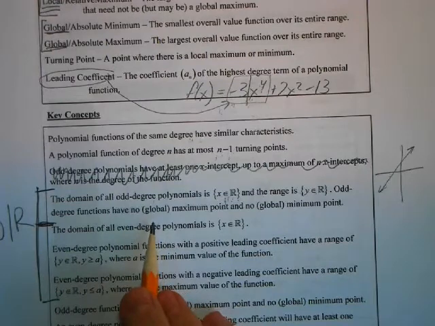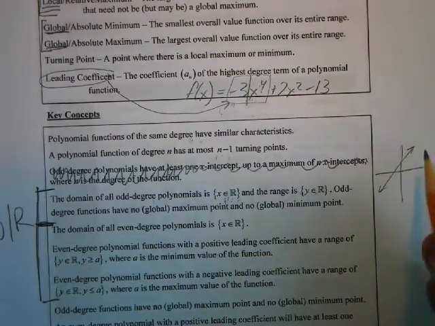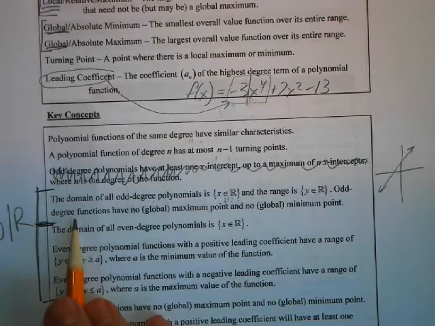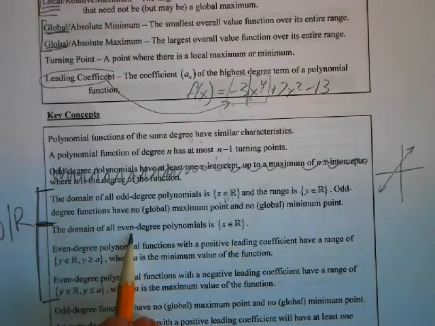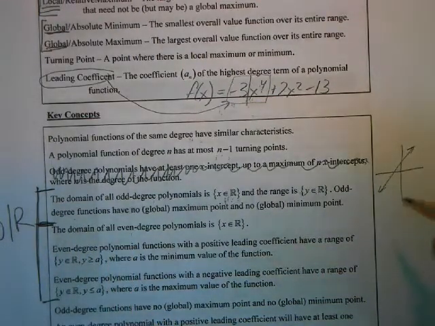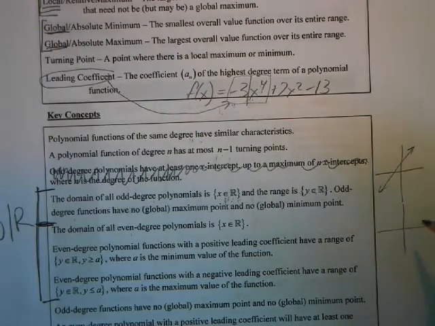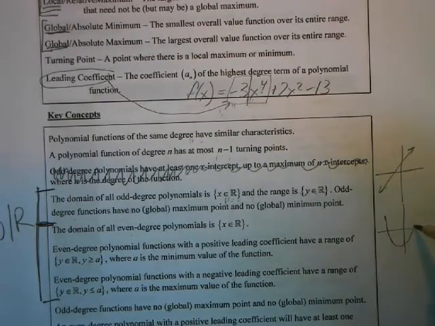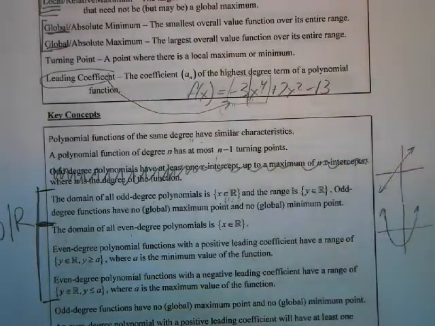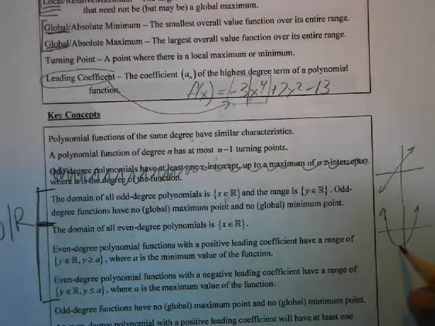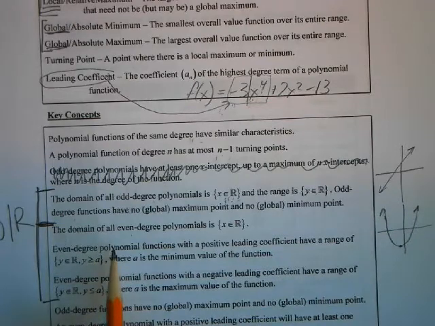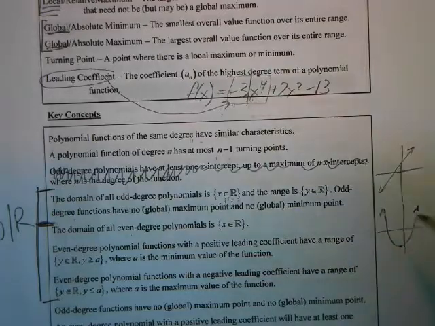If the degree is odd, x and y can be any number. But as soon as you change it to even degree, the simplest even degree polynomial we know about is a quadratic, which makes a parabola on the graph. For all parabolas, the domain is going to be all real numbers, which we also knew from before. So x can be any number, but the y value is restricted by the vertex.